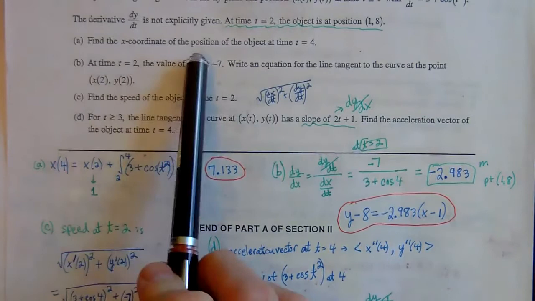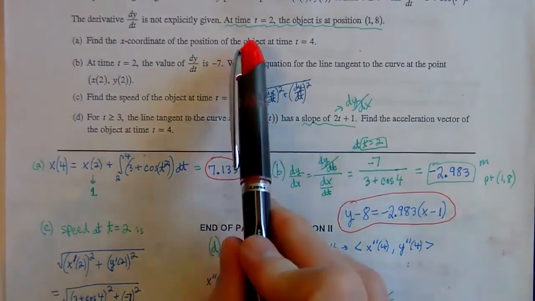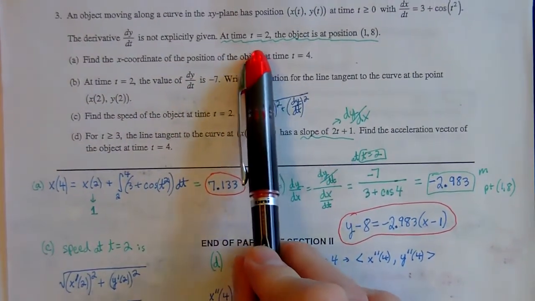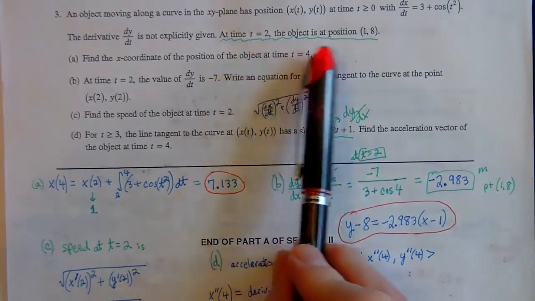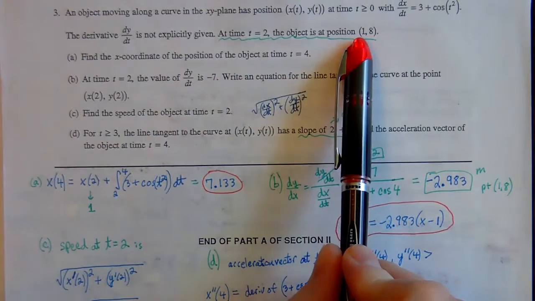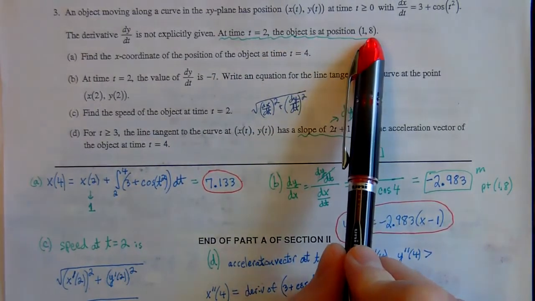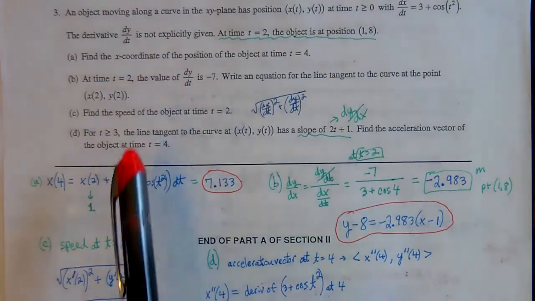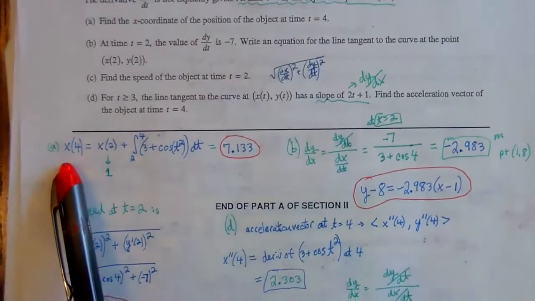So if we want to find the x position, notice that's why I underlined this at the beginning here. It says at time t equals 2, our object is at that point. So our x initial position is 1, and our y initial position is 8. And if they want to find the x coordinate at t equals 4, here's what we're going to do.